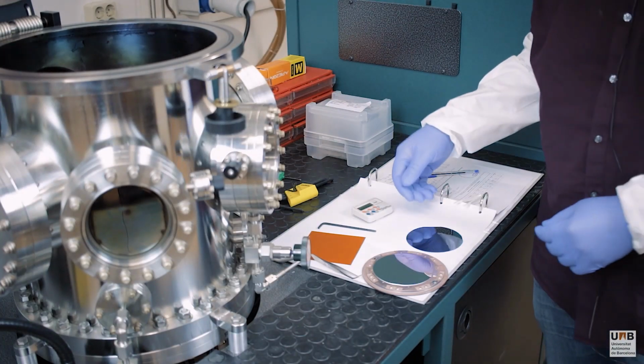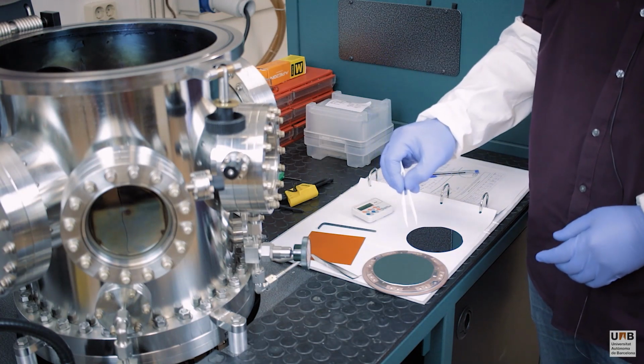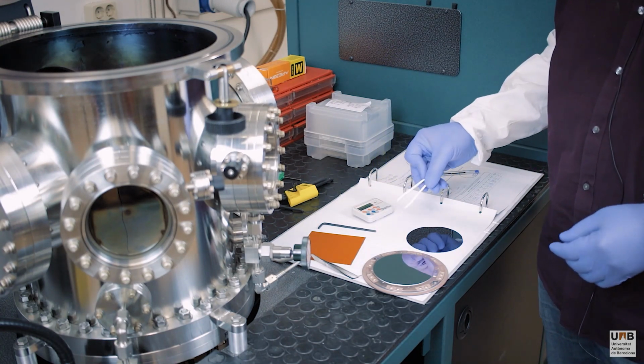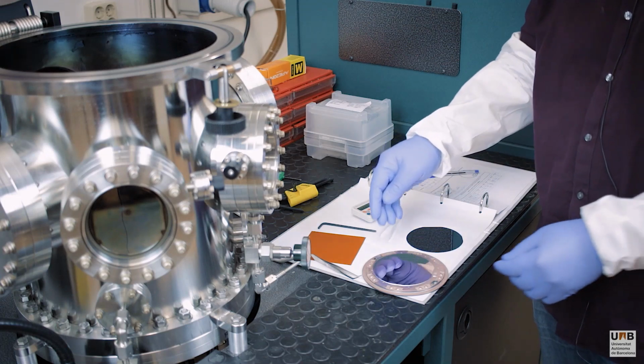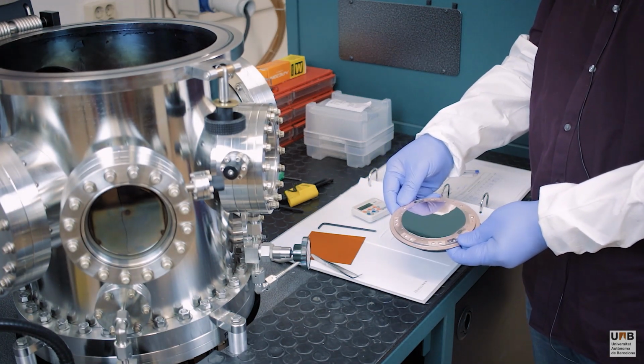Okay, and here's the final product. We have the original silicon wafer that we put in there, and this is what it looks like after we put 20 nanometers of titanium and 60 nanometers of copper. And you're done. So now you can use this as a substrate for whatever you want.